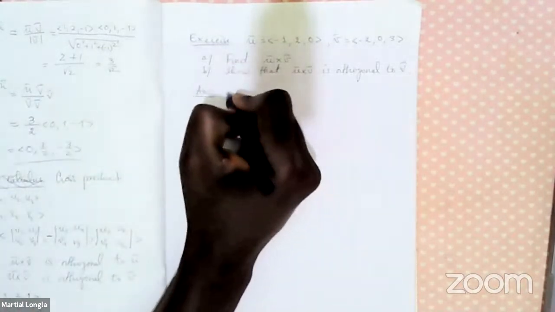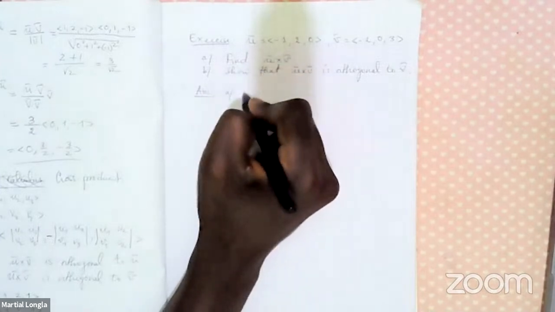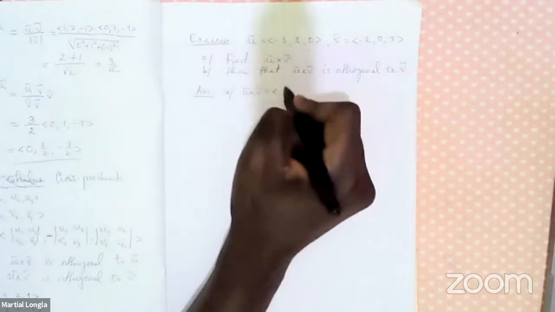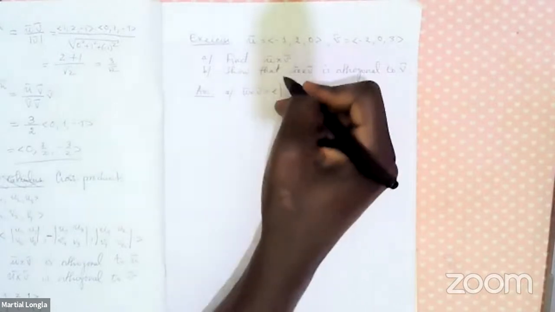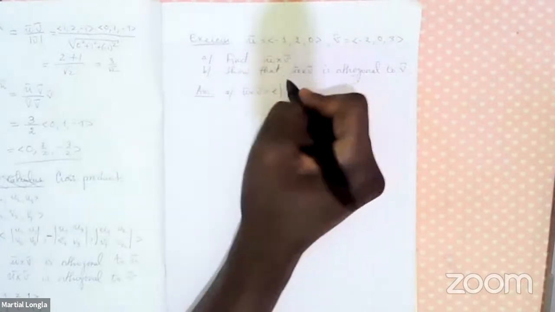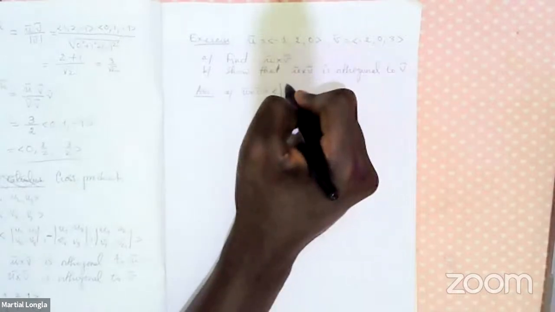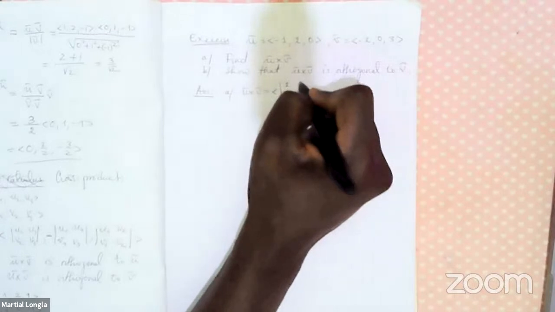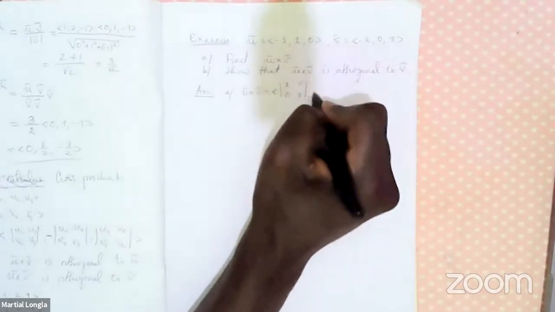Well, you have to do the vector, and then it's the absolute sign, and then it's 2, 2, 0, and then 0, 3. Yep.